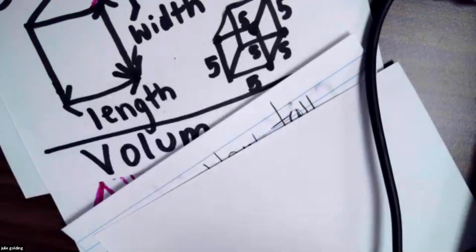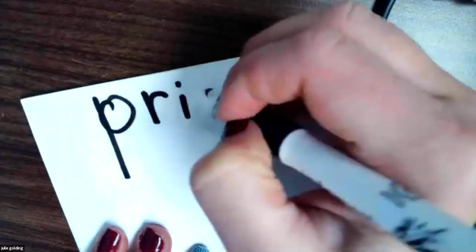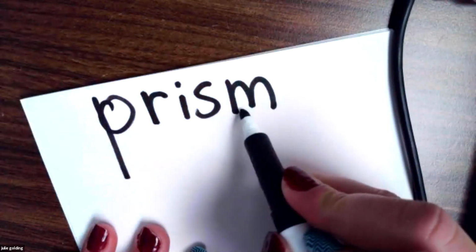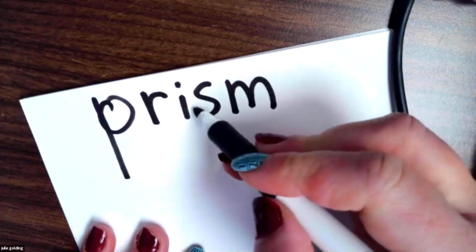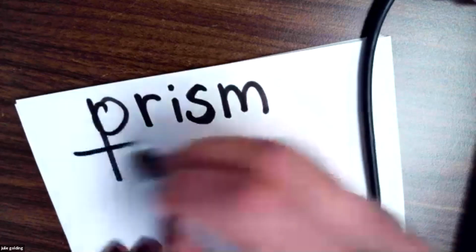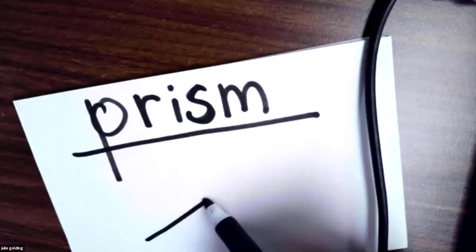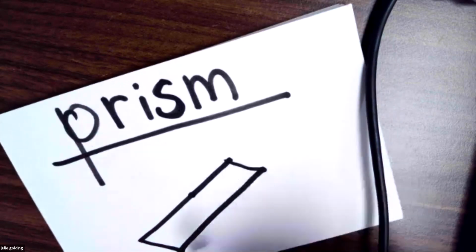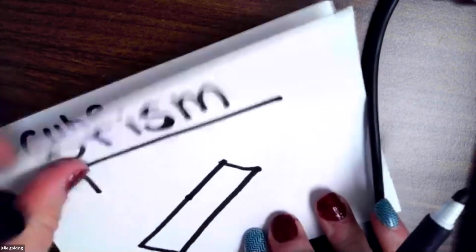The next kind of shape that we have is a prism. Prism. The S sounds like a Z here. Prisms have a rectangular base. See how this is longer and these ones are short?